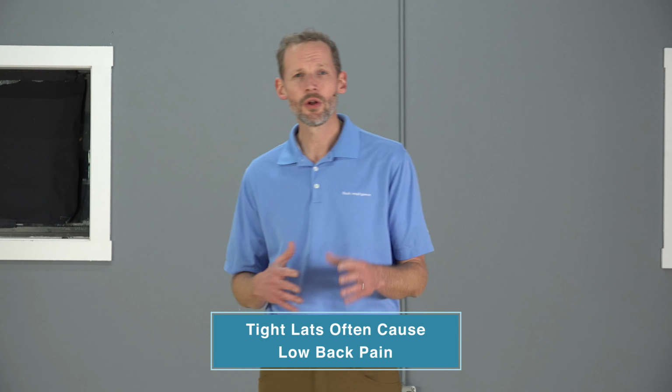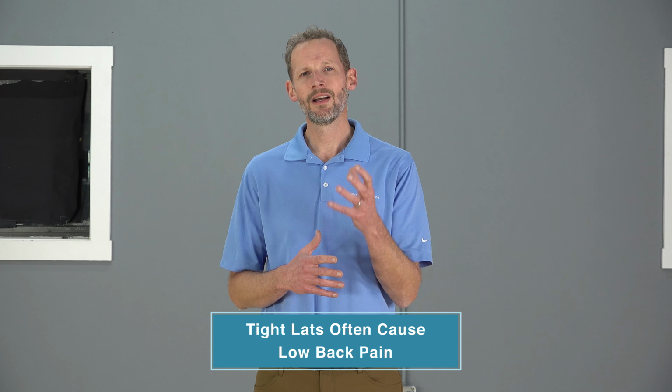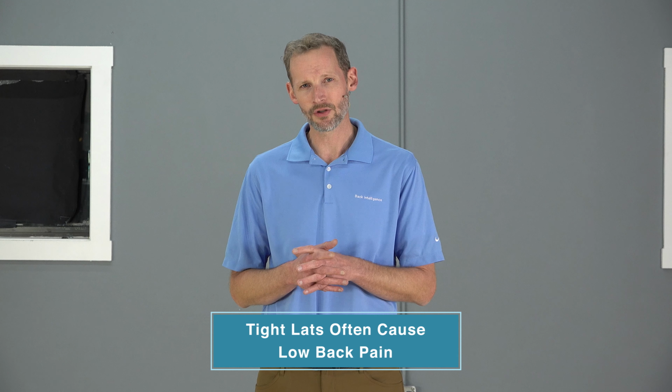Now your lats are an important muscle. They do several different actions, and it's specifically moving your arm. They will give you some arm extension, they'll give you internal rotation as well, and they can bring it closer to your body. They call that adduction, so this sort of motion. When we have tight lats, because they anchor into the low back, you'll often see people describing tension or discomfort in the low back as well.